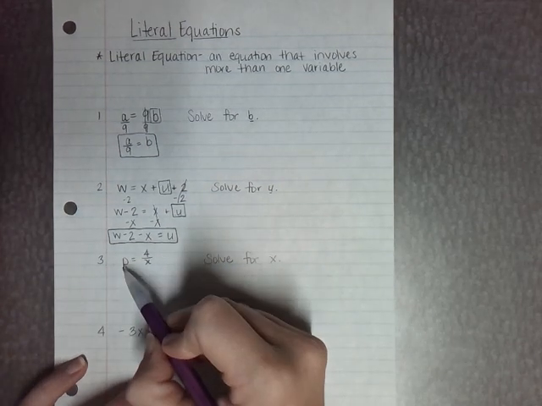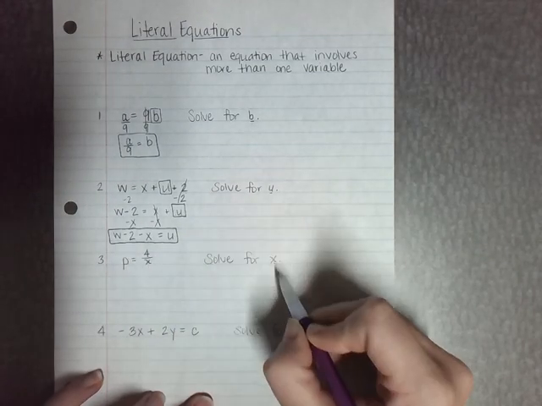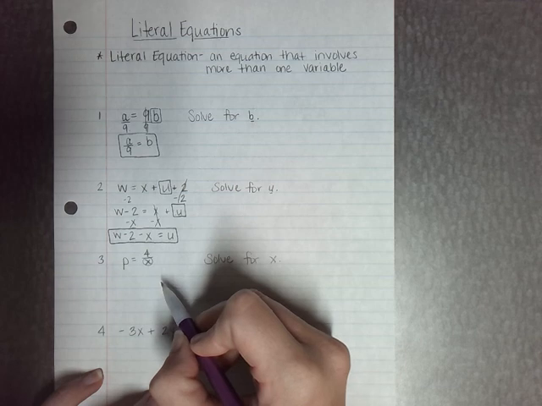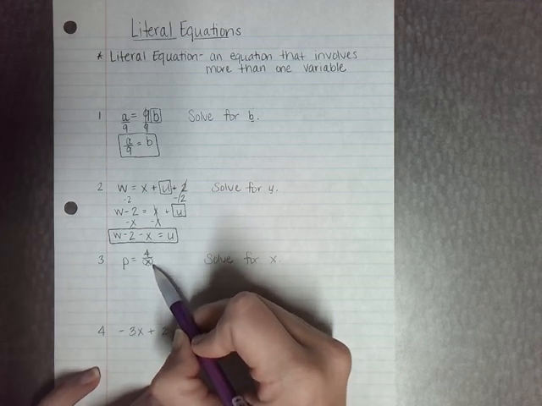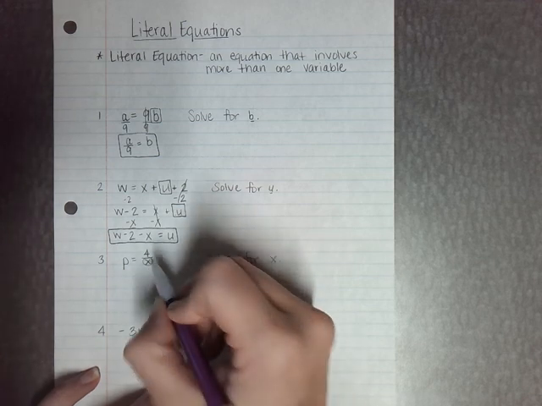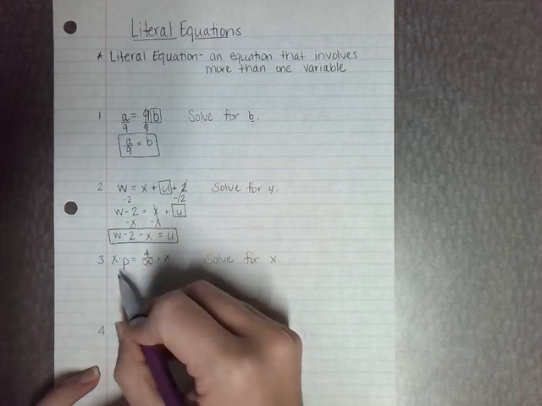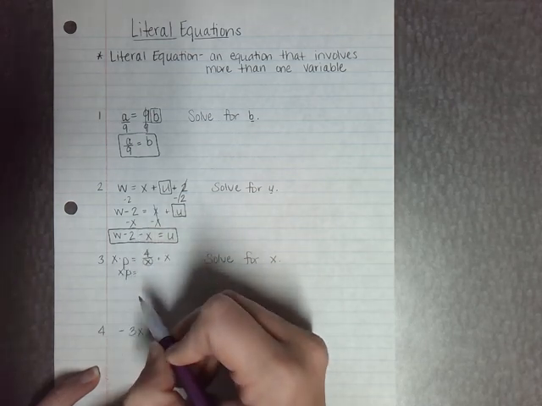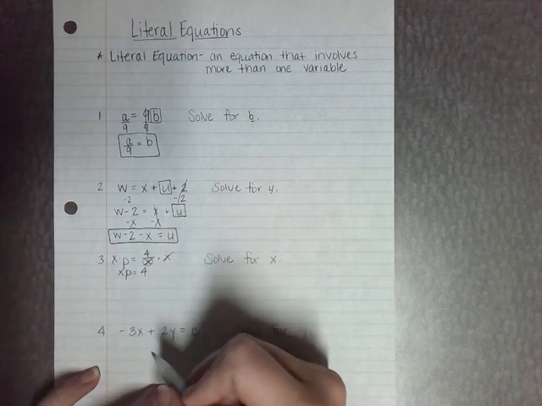For number 3, we have p equals 4 over x, and we want to solve for x. Now this one's a little different because our x is actually in the denominator of the fraction. So the first thing that we want to do is get the x out of the denominator. If it's in the denominator, it's being divided. So the opposite of that would be to multiply both sides by x. So on the left hand, we have x times p, which is just xp. Over here, your x's are going to cancel, and we just have 4.